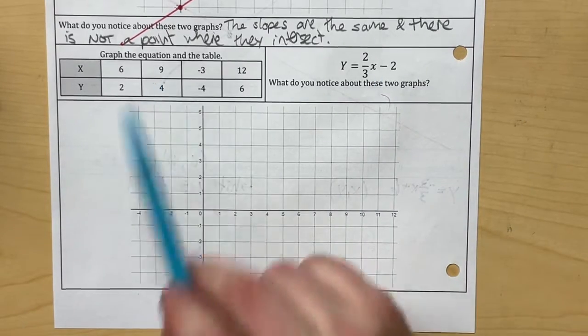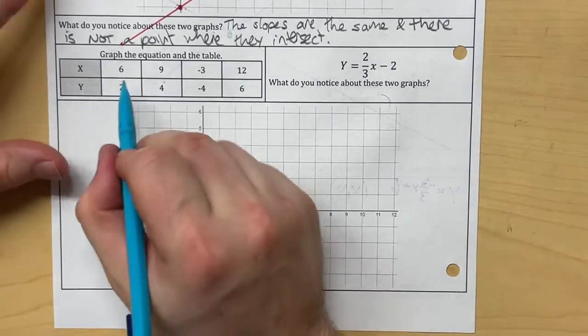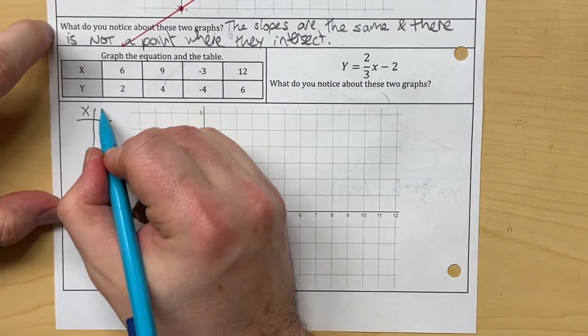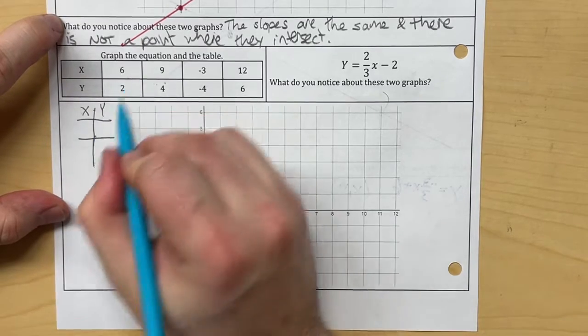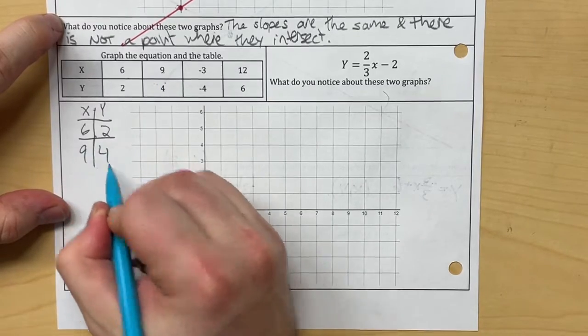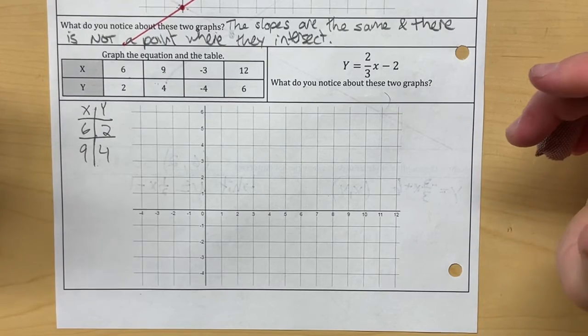So what I need to do is take this table and find the slope and y-intercept using this table. And what I'm going to do is rewrite this table on the side here, that way it's a little bit easier to follow along with. So I have x and y. I have my first ordered pair, 6, 2, and I have 9, 4. So be able to rewrite it any point in time for yourself, that way it's real simple to be able to solve.